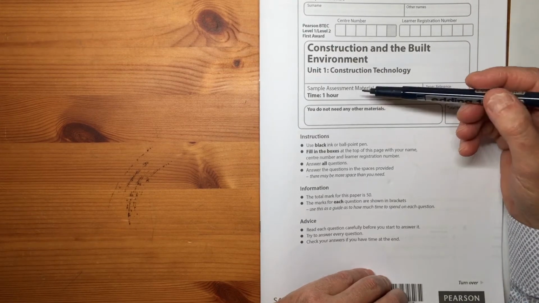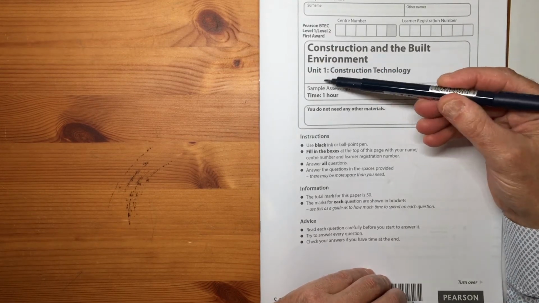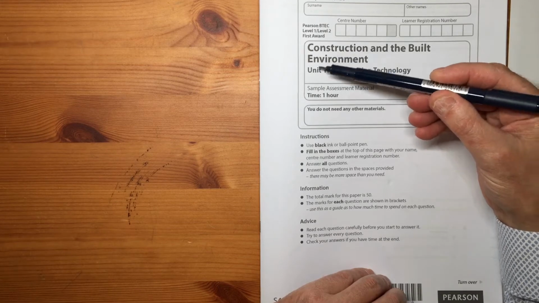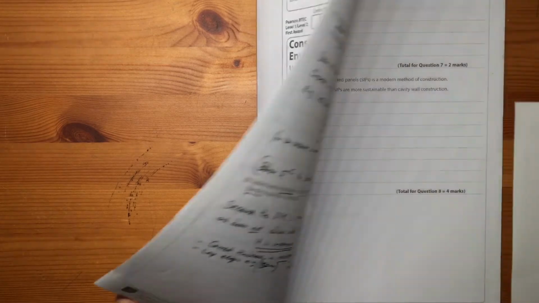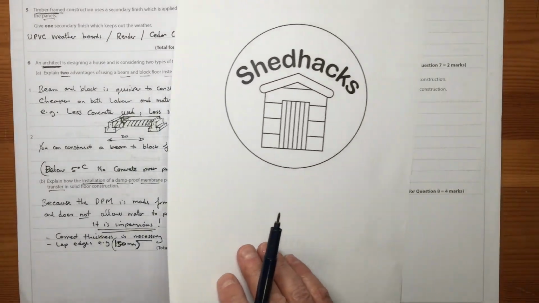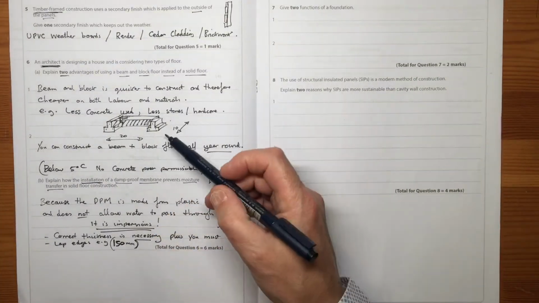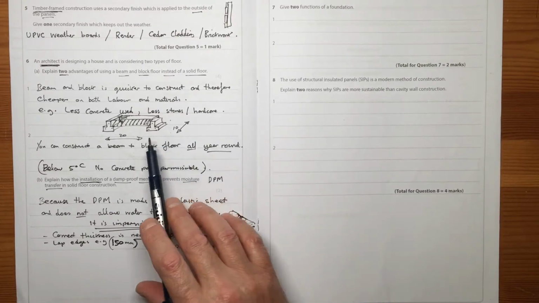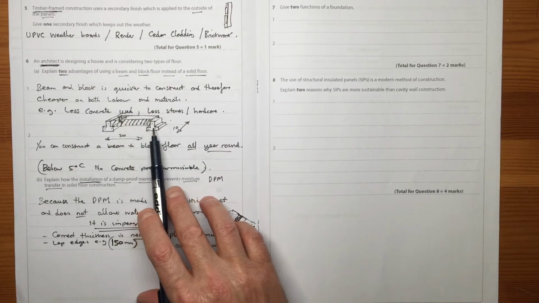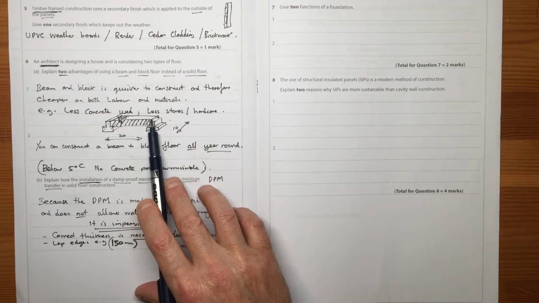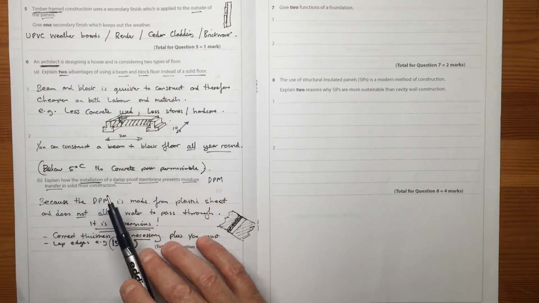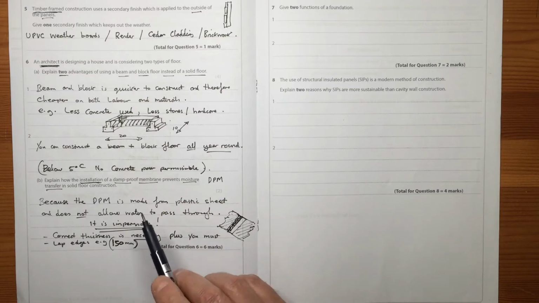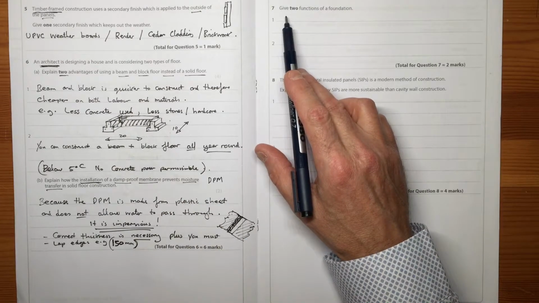This is the paper 21492E, and it's the sample assessment paper for Unit 1. Really important, it's Unit 1, and it covers Level 1 and Level 2. We finished off with a little piece of work on types of floor, and we looked at the DPC and so forth. So some detail there I need you to research. But we're moving on to question 7.